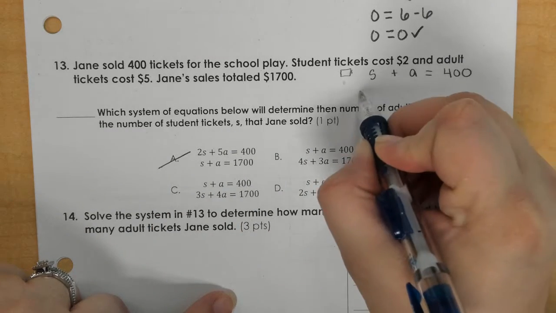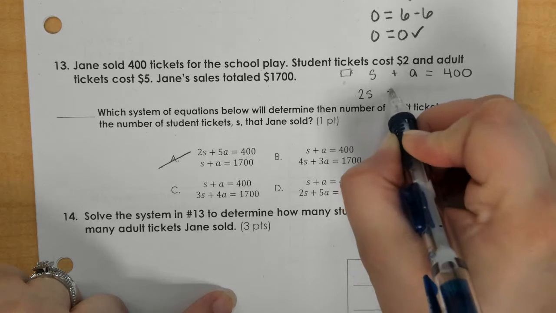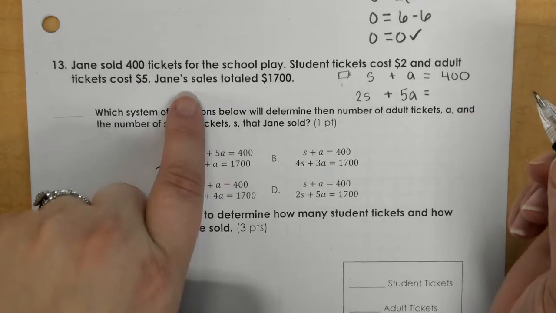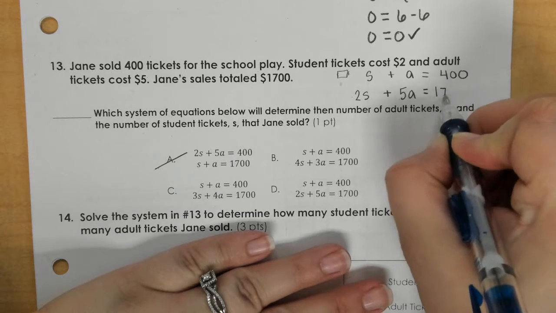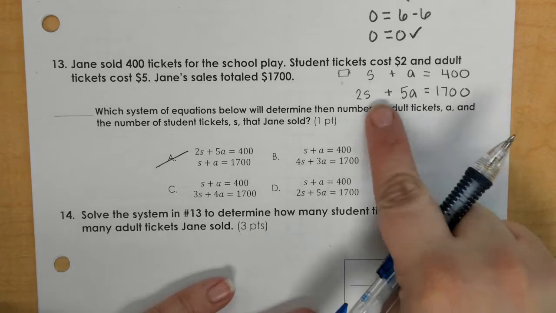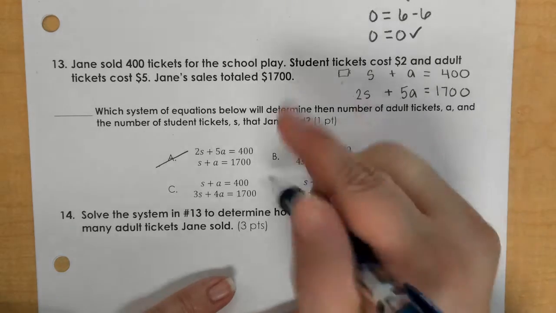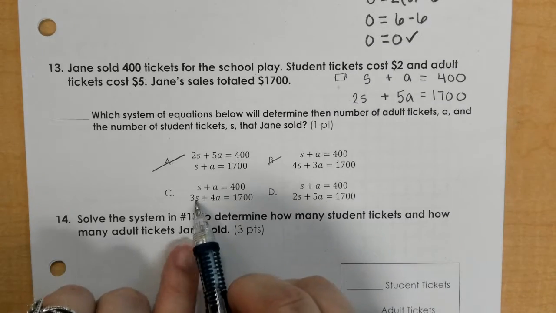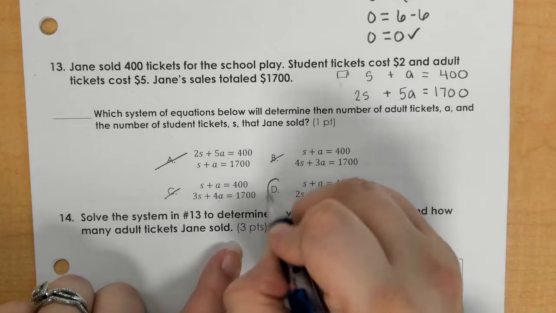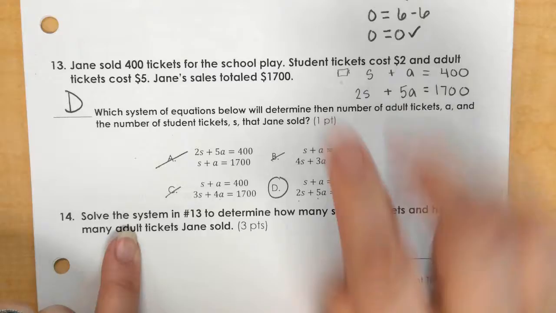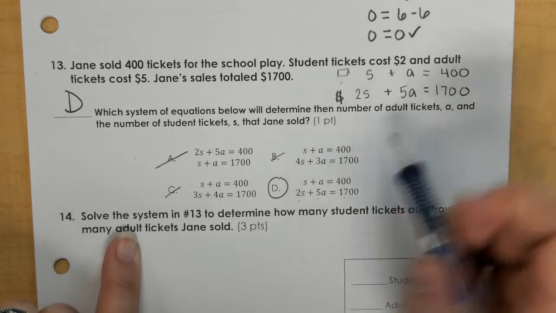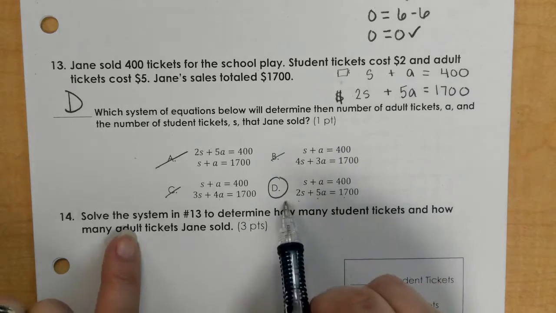Then our student tickets cost $2. The adult tickets cost $5. And Jane's total amount of money was $1,700. So now I'm looking for 2S plus 5A. So that's not it. Nope. Yes. Okay. So now I know I matched it up with D. Okay, so this was my money. That was my tickets. Matched to D.